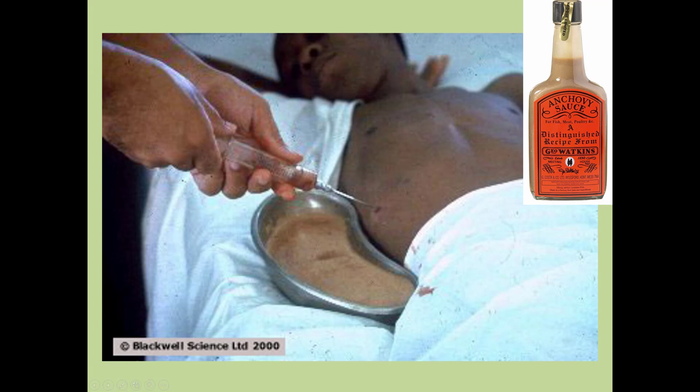So aspiration is actually not indicated for all cases. Okay, here you can see the aspirate. This is just like anchovy sauce, exactly matching. Why is it like this? Because the blood is mixed with the necrotic liver tissue. That's why it is brownish in color.